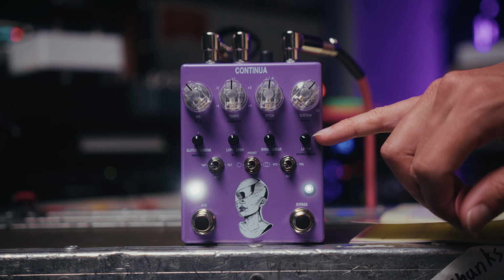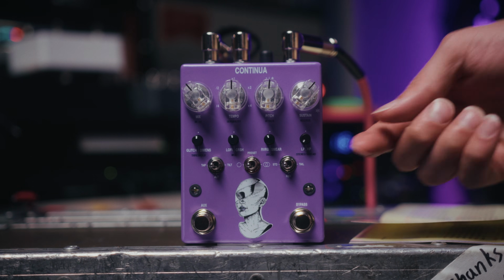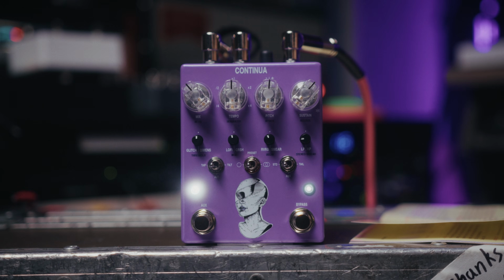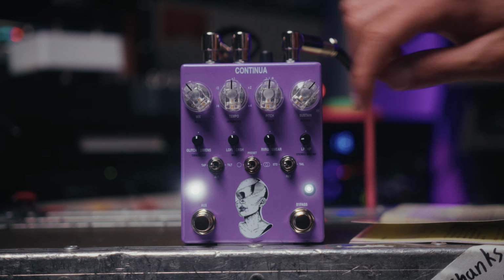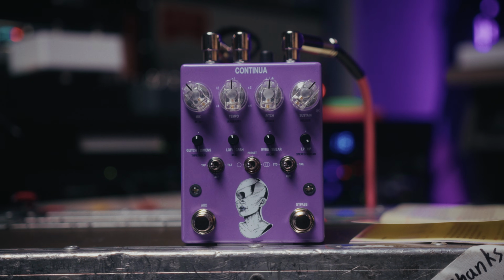And finally, you have your stereo spread control right here. By default, it's about 40%. But you can take it to minimum to collapse it to mono. Offer just a tiny bit of width if that's all you want. Or max it out and get really hard left-right repeats.